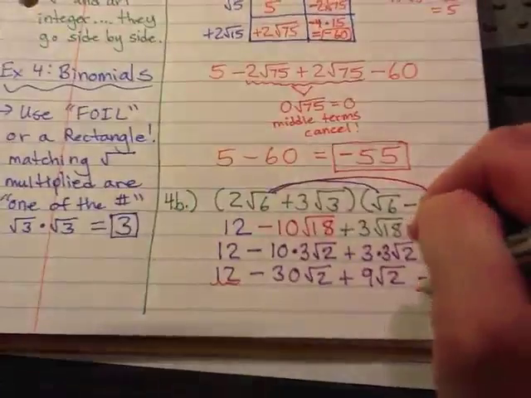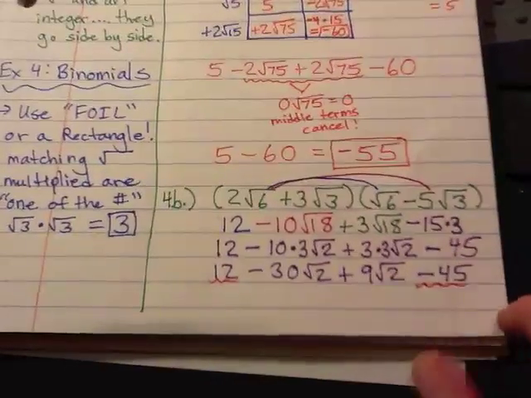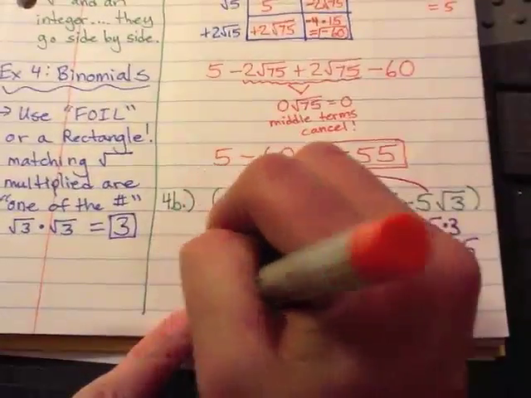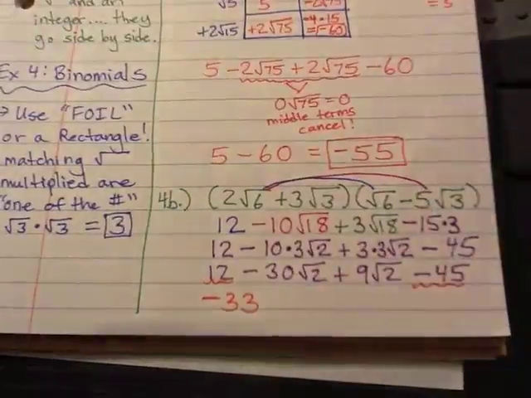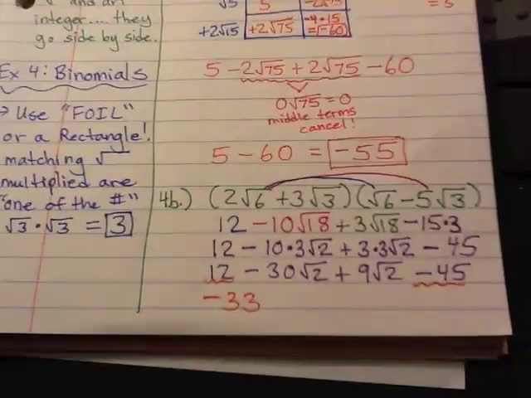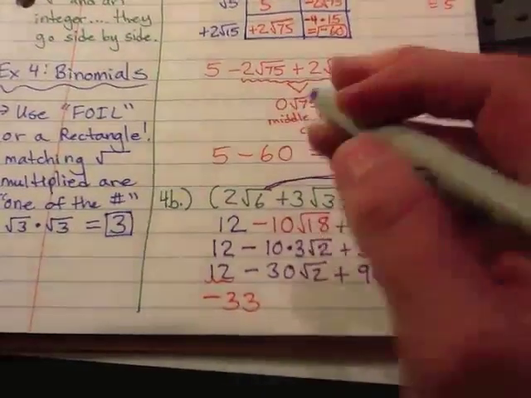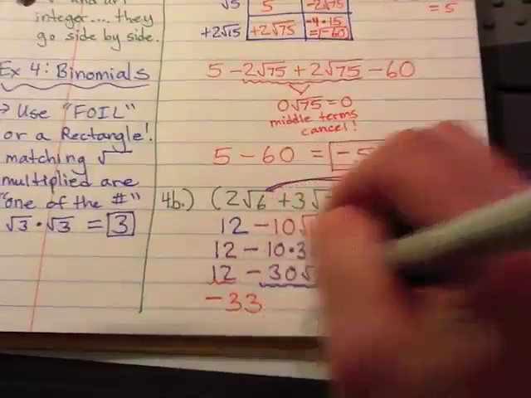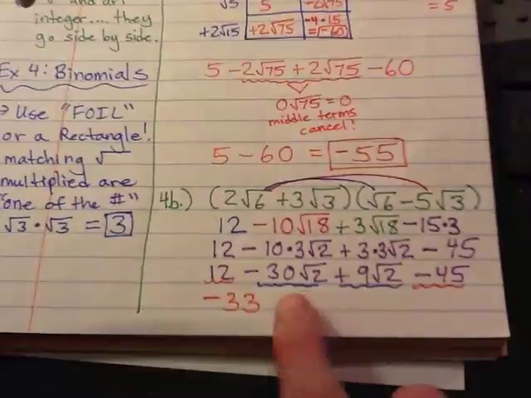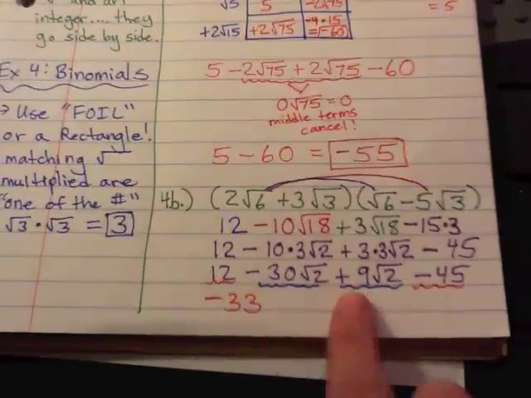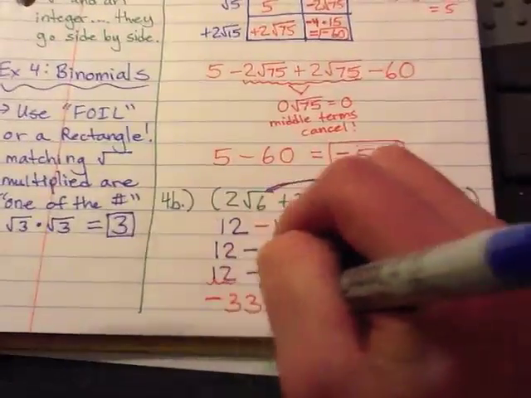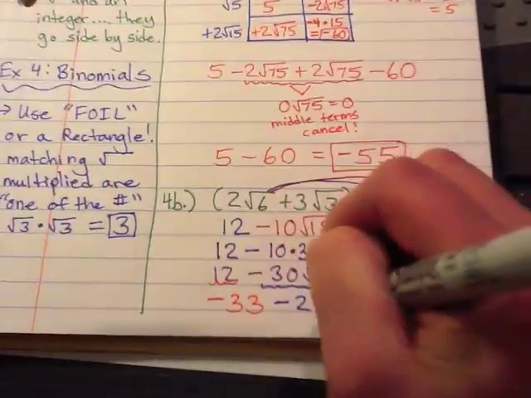I have 12 subtracting 45, which is a negative 33. And I also have this matching root right here of root 2. So these are like terms, so I can combine these. Negative 30 plus 9 is a negative 21 square root 2.